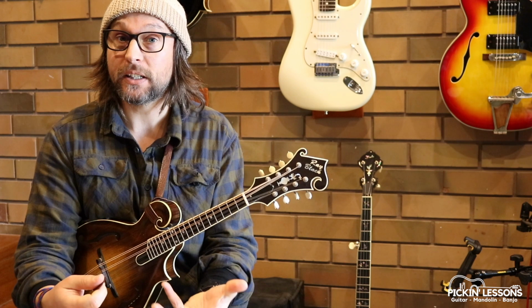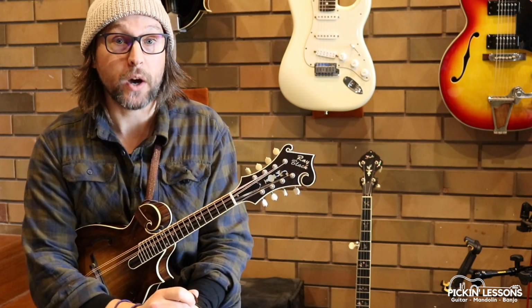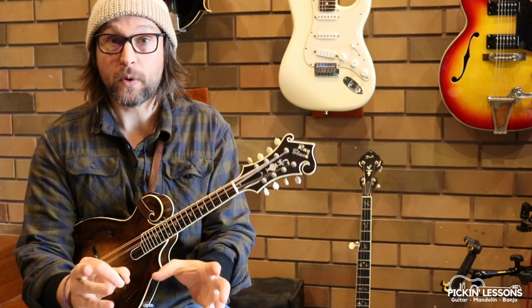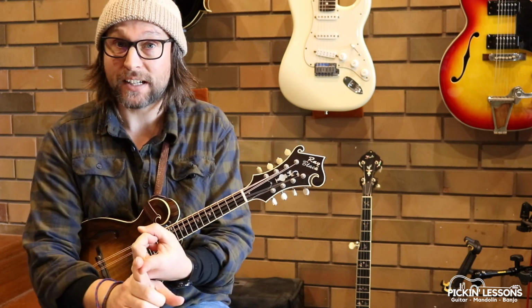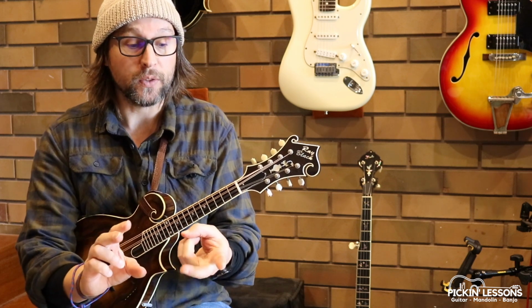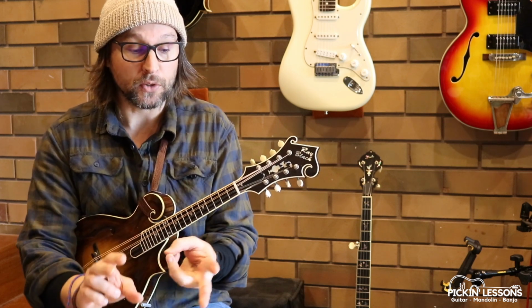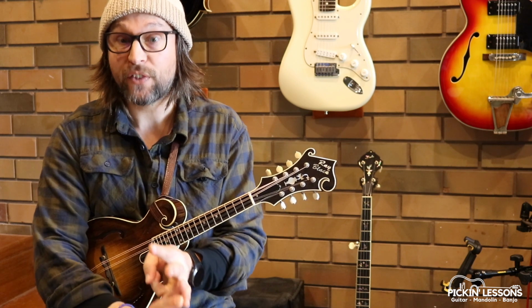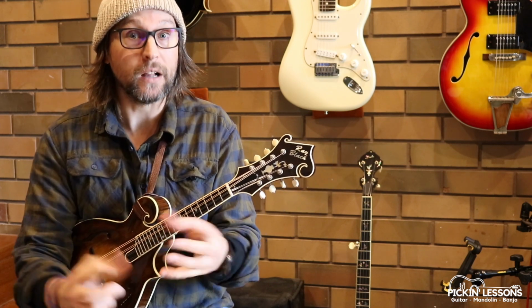F major can be played in the open position, perhaps not as comfortably as say G or C or A, but it certainly can be done, and it's really nice to know that. In this lesson, we're going to cover the scales found in that open position, all those notes that belong to the F major scale, the pentatonic and the diatonic scales, all the open position chords for F. We're going to look at the arpeggios to match those chord positions as well in the open position.